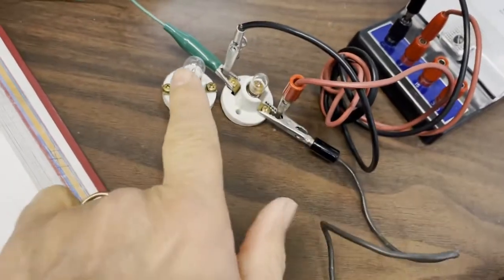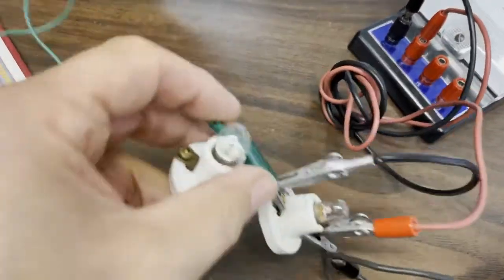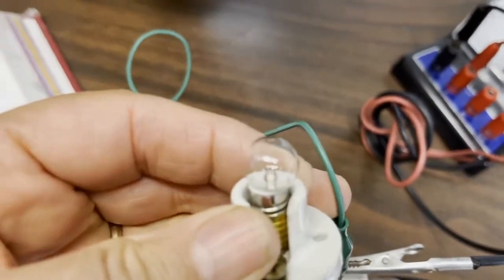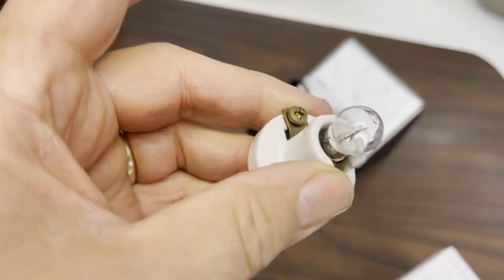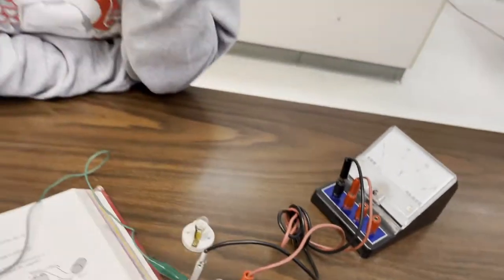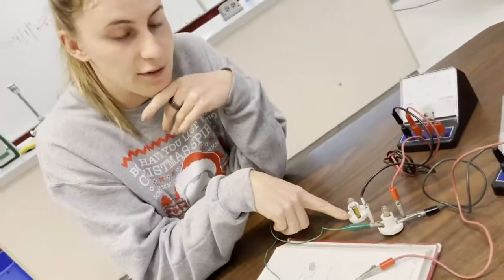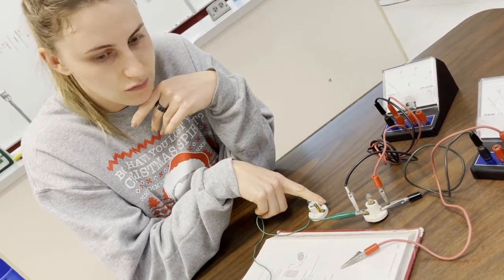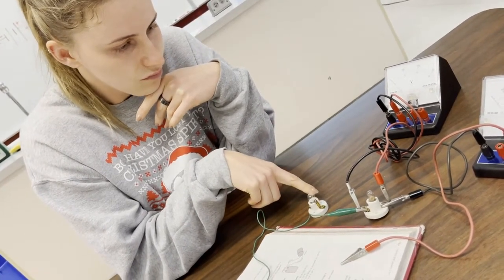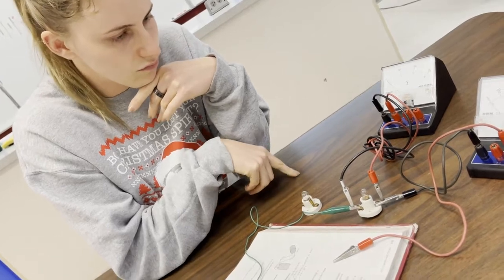Everything was the same except the little wires on the inside that heat up. So it's almost like it was harder for the electrons to travel through this one than it was for this one. You got more current, so it must be easier to flow through. And less current, it must be harder to flow through.